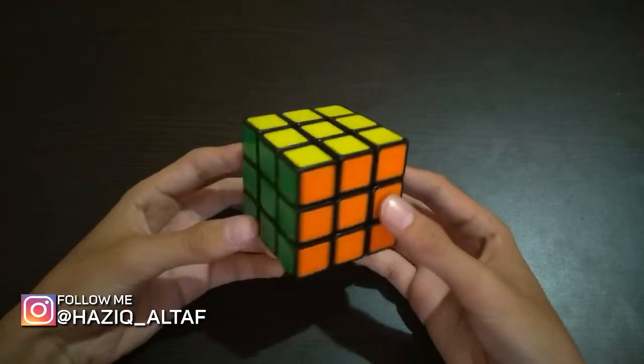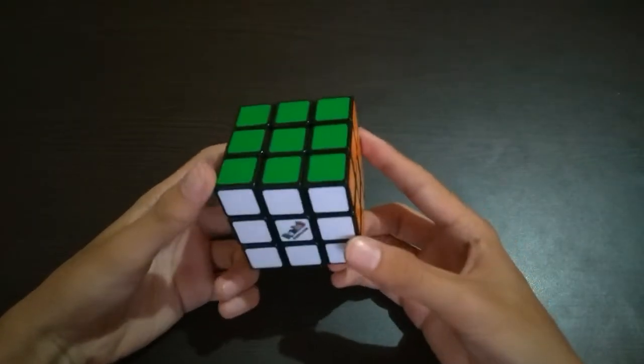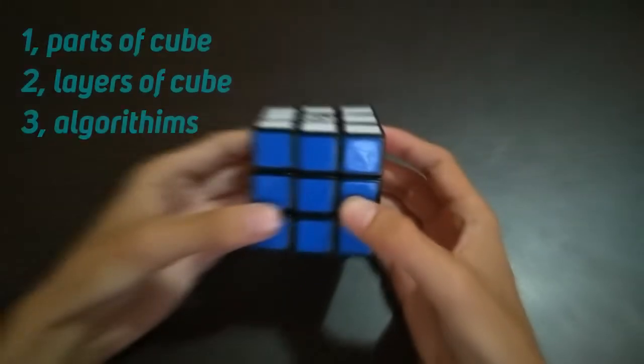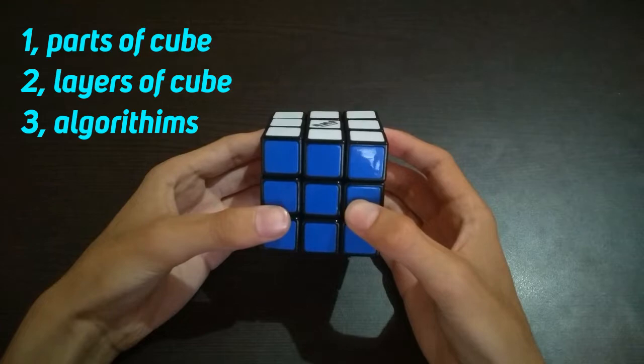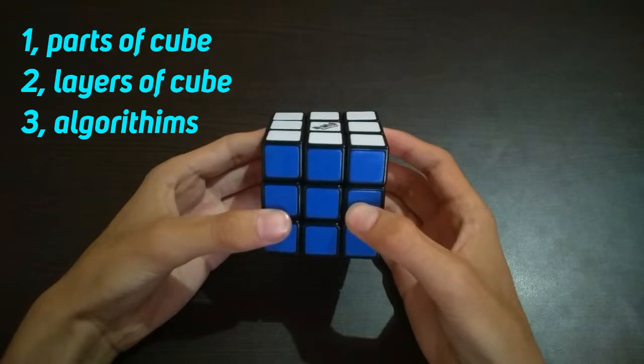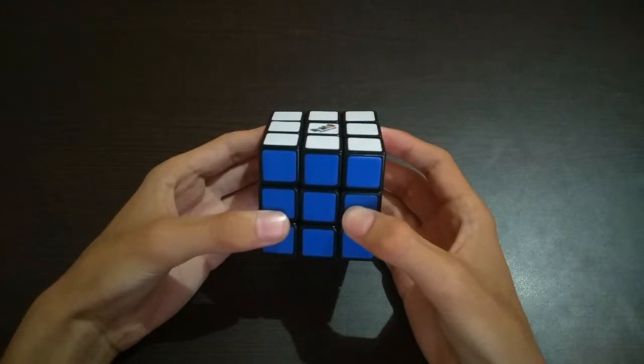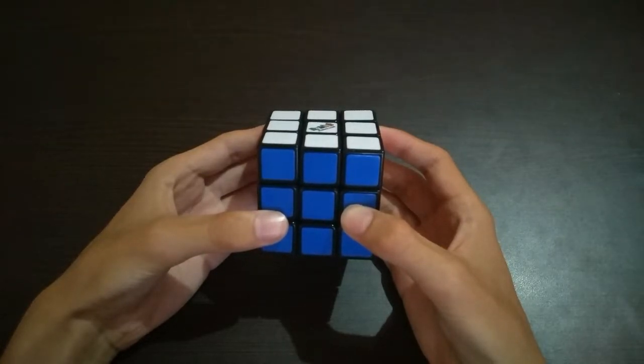So in order to be able to solve the first layer of the Rubik's Cube, what you need to understand about the cube is: Number 1, the parts of the cube. Number 2, the layers of the cube. And number 3, some basic algorithms. So let's start off with the parts of the Rubik's Cube.